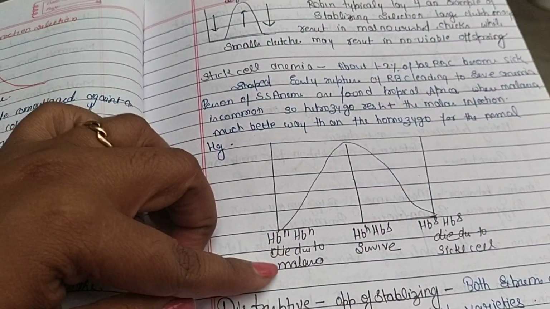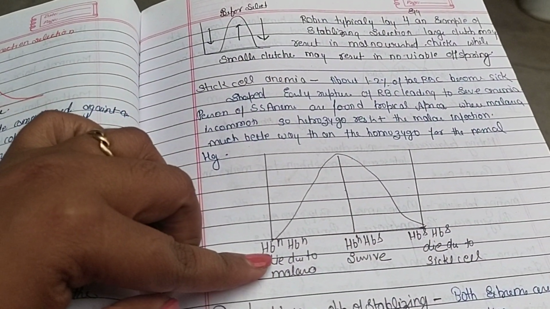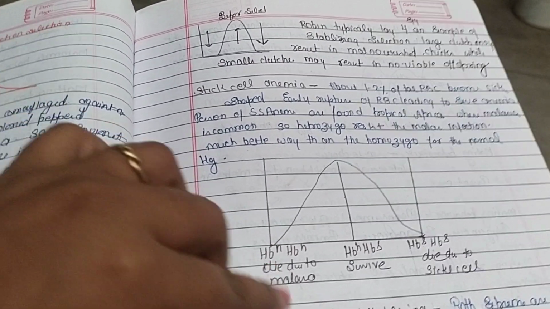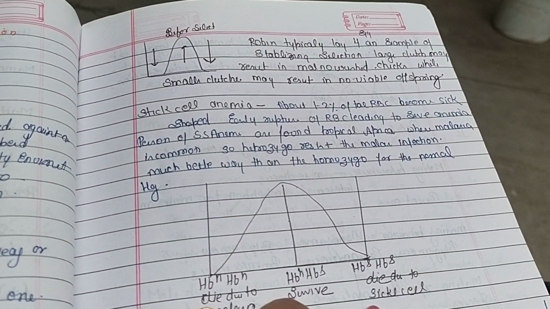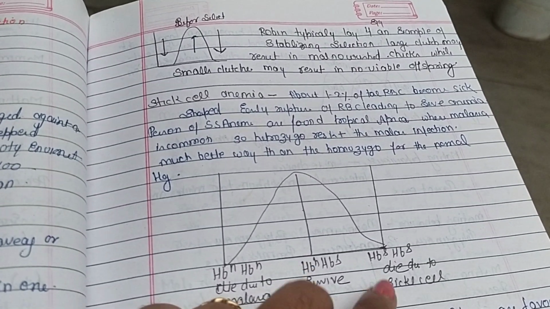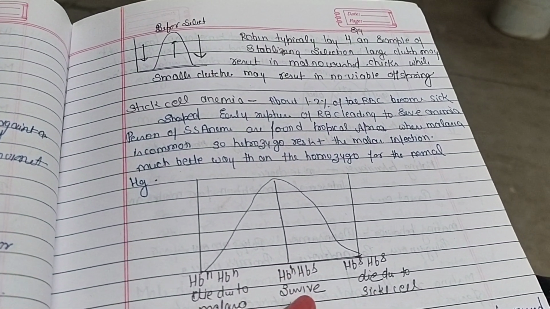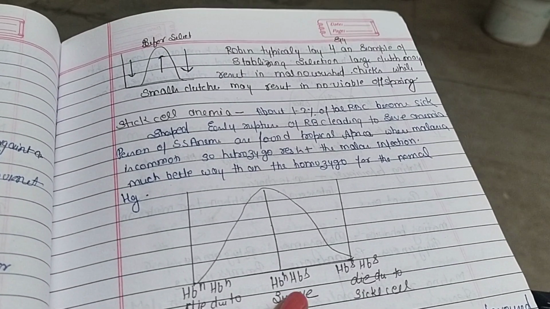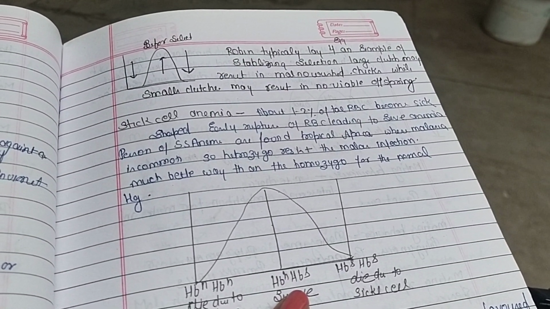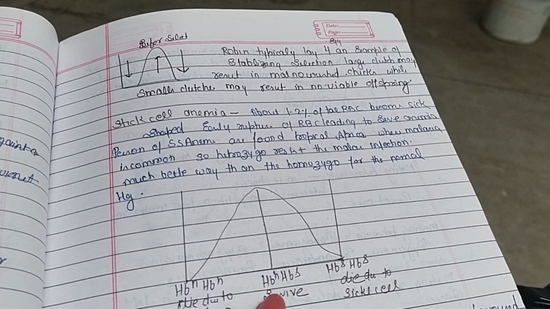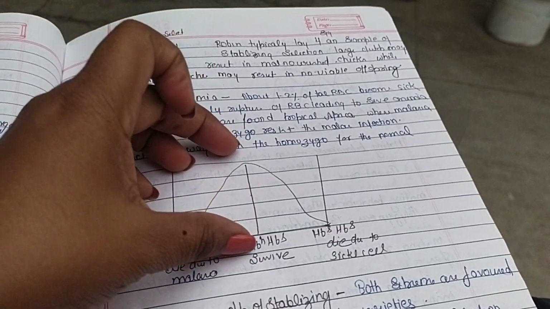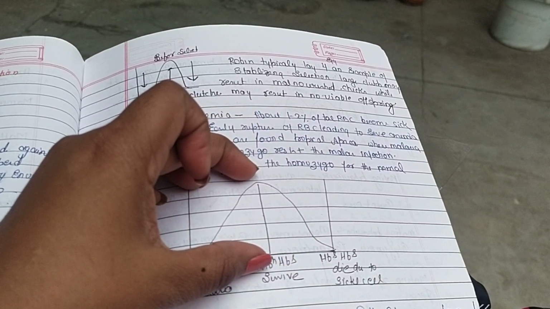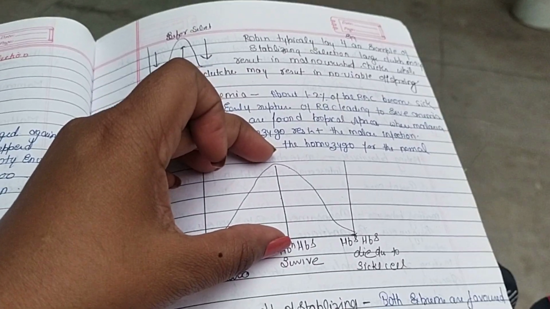If the hemoglobin is recessively homozygous, the person dies. If it is dominantly homozygous, the person also dies. But if you want to survive in Africa, you want the heterozygous form of hemoglobin. So in survival, the fittest is the middle one, which contains one recessive and one dominant.